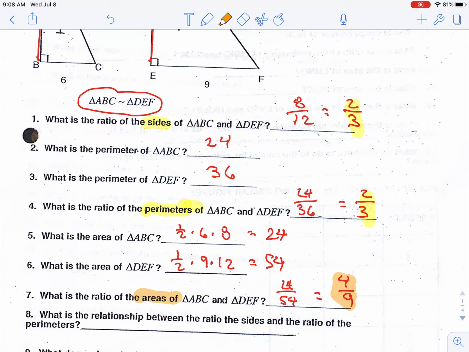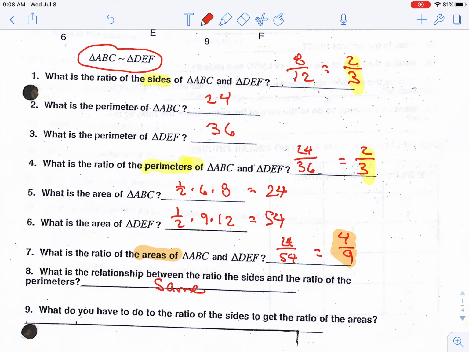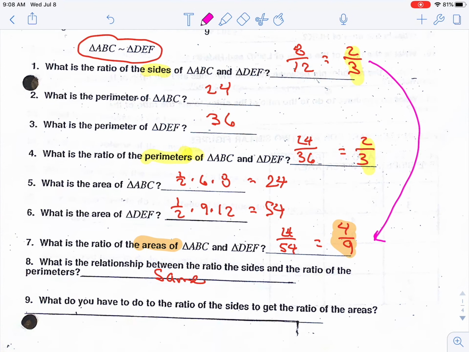So what is the relationship between the ratio of the sides and the ratio of the perimeters? Well, they're the same. We know that. But what do you have to do to the ratio of the sides to get the ratio of the areas? It might not be clear just from looking at one example, but what happens is you take the ratio of the sides and you square it, and that equals 4/9.